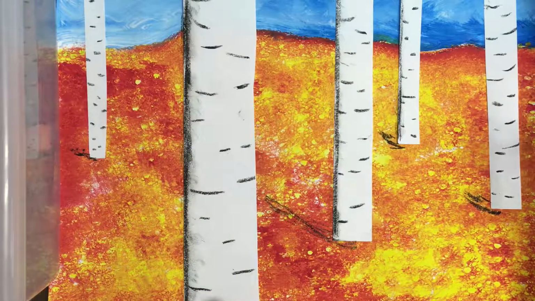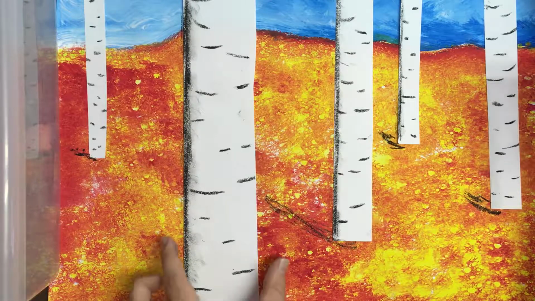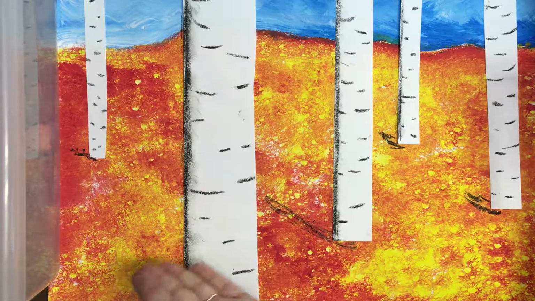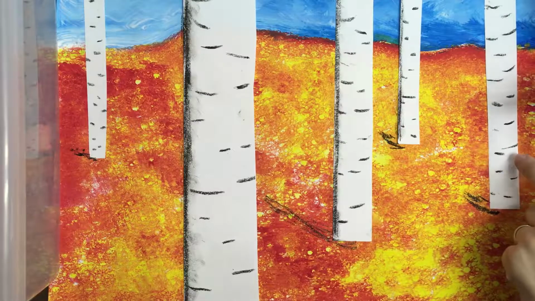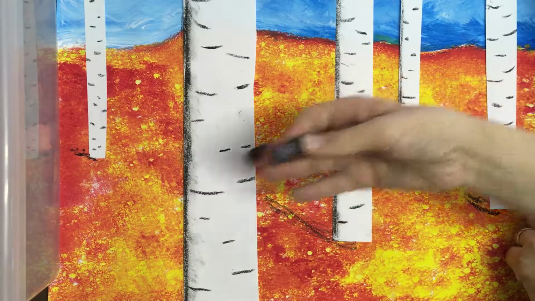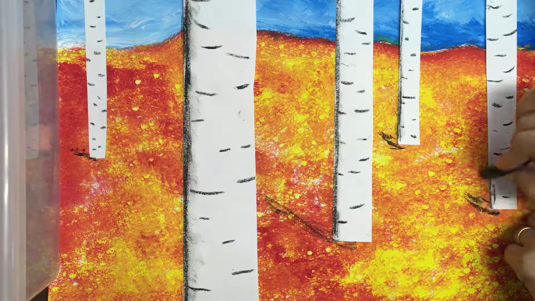And this one doesn't need a shadow because I can't see its bottom. This one here, I can't see the bottom. It comes off the page. So he doesn't need a shadow. Now my trees look like they are three-dimensional. They look like they have distance. Some look closer, some look further away.